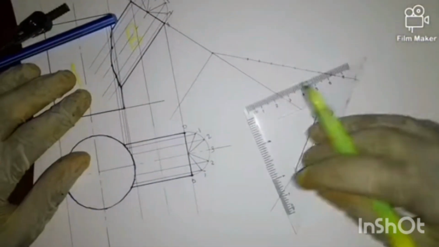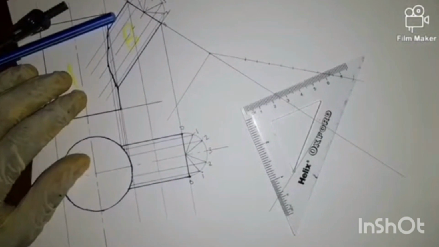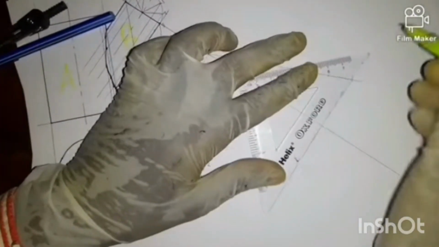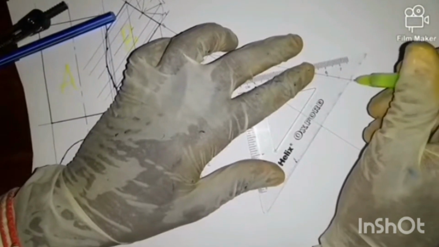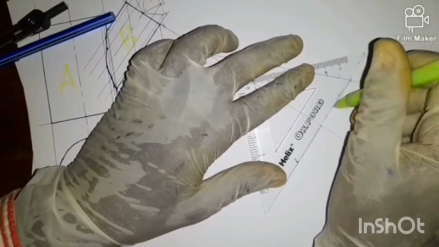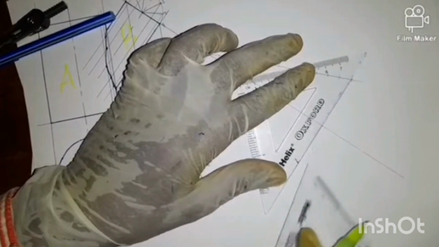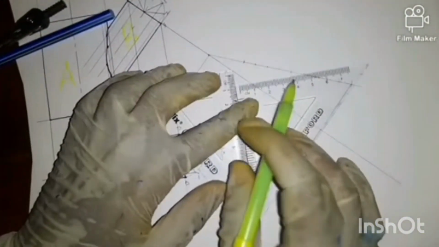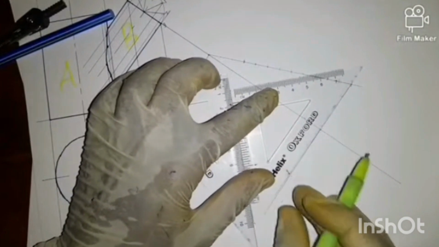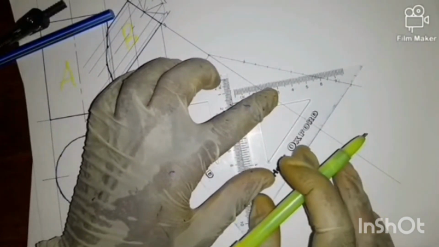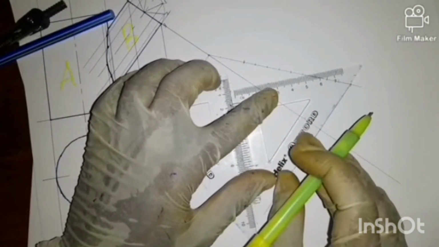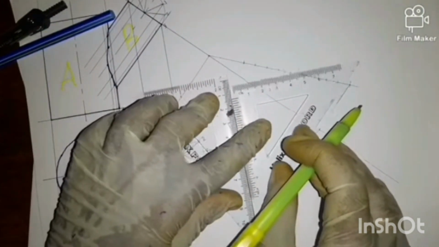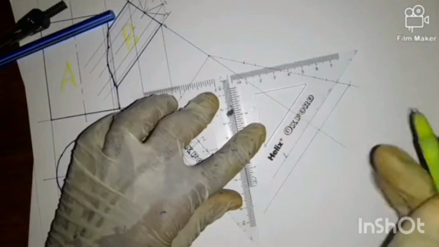Then we are going to join this point back to the end point. So we transfer other points. The first one is here.